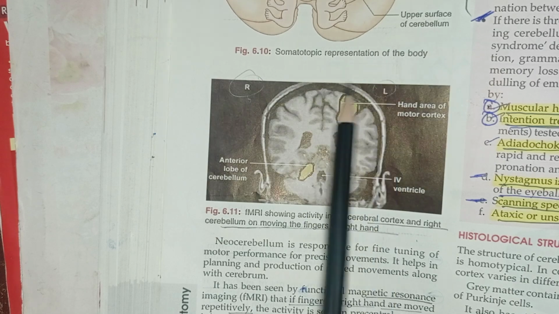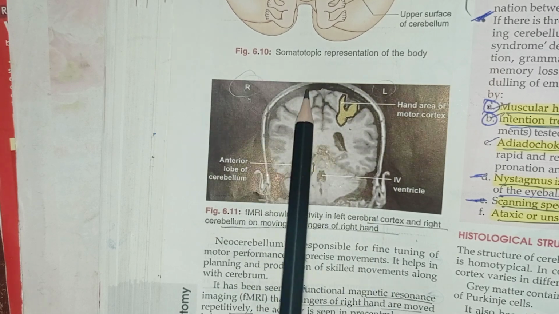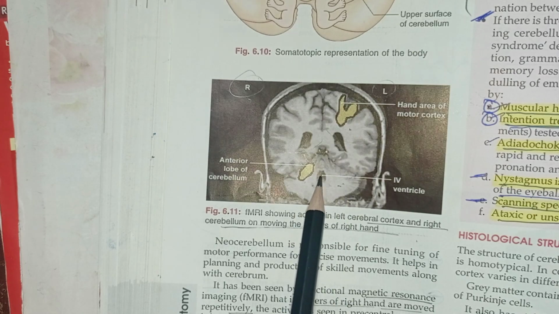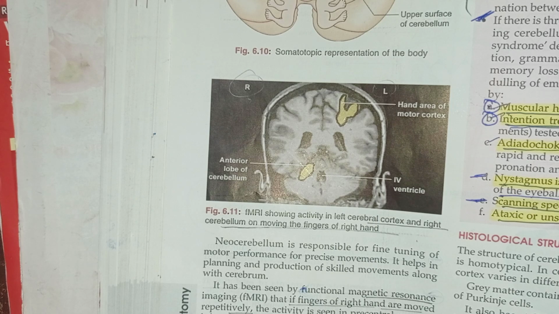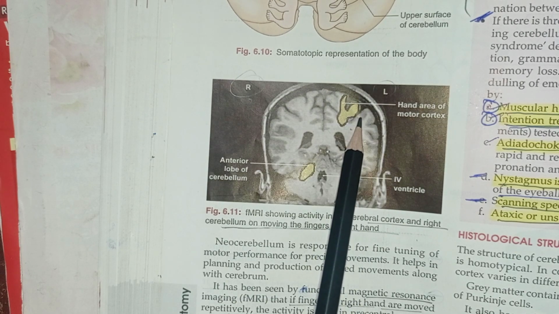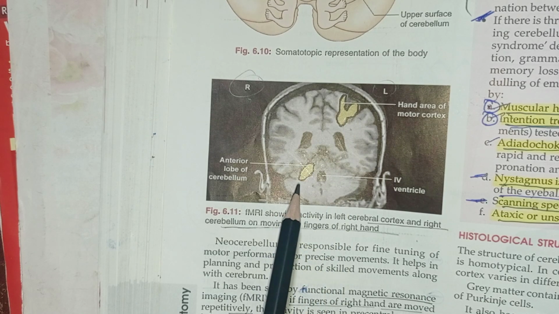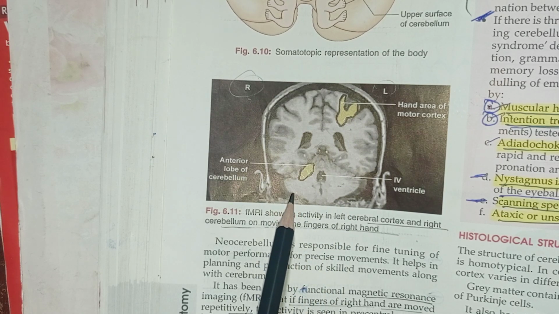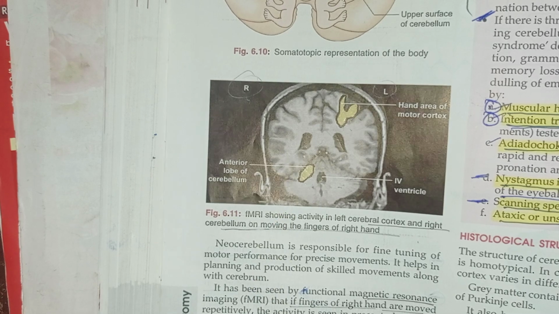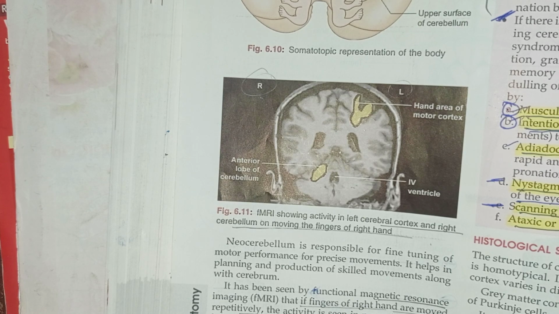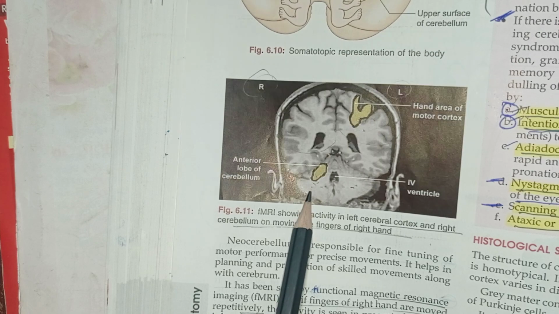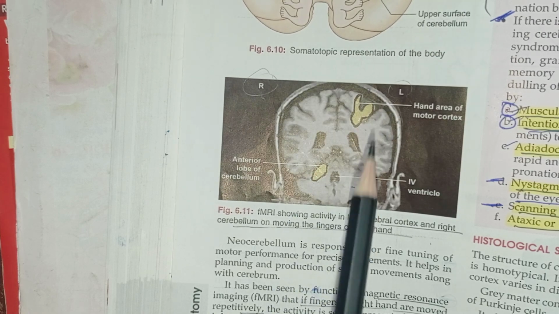This is the left side and this is the right side. This is the right cerebral hemisphere, this is the left cerebral hemisphere. This is the right cerebellar hemisphere, and this is the left cerebellar hemisphere. When the patient is moving his right hand, the activity is seen on the left side of the motor cortex of the cerebrum, and the activity is seen in the right side of the cerebellar hemisphere. Since the patient is moving his right hand, the activity is seen on the same side of the cerebellum, while the activity is seen on the opposite side of the cerebrum.